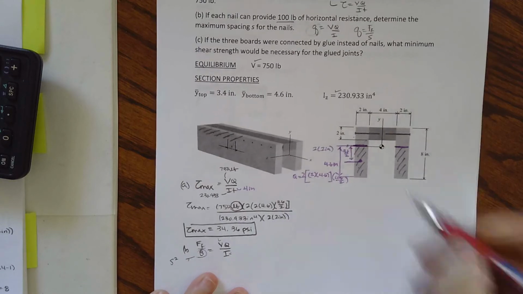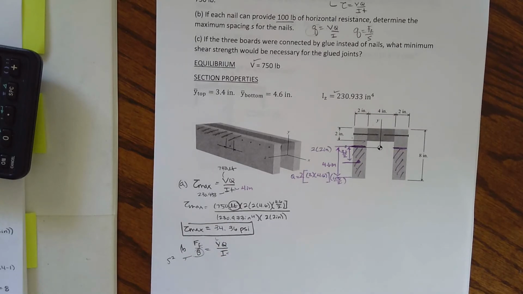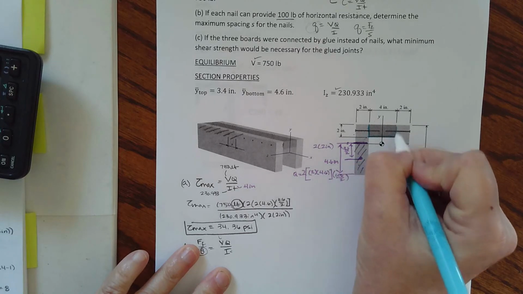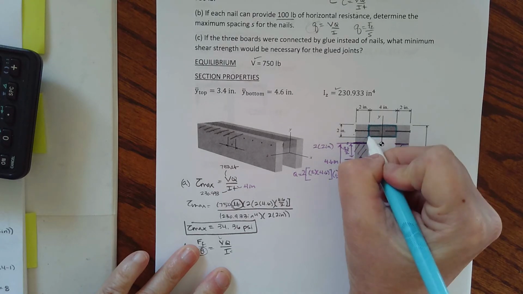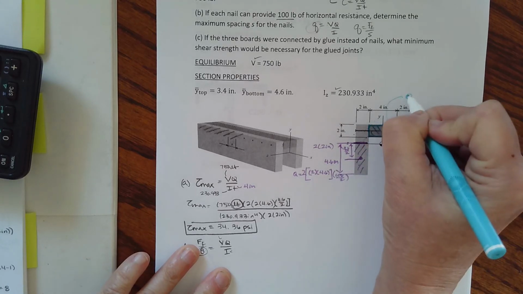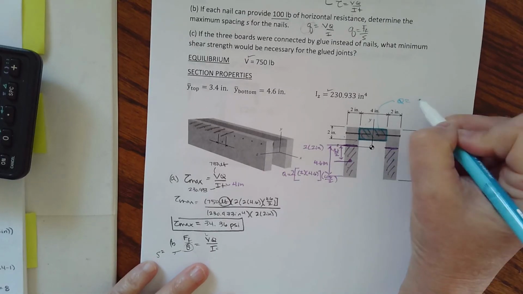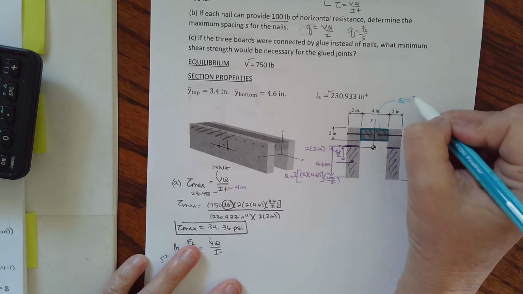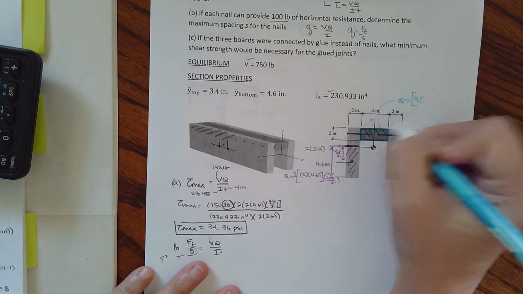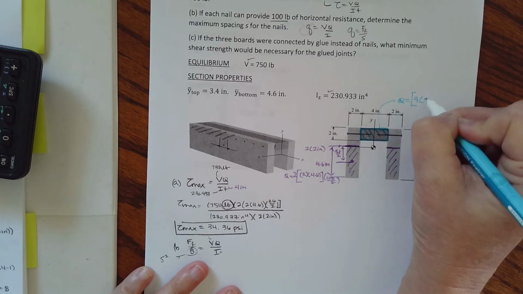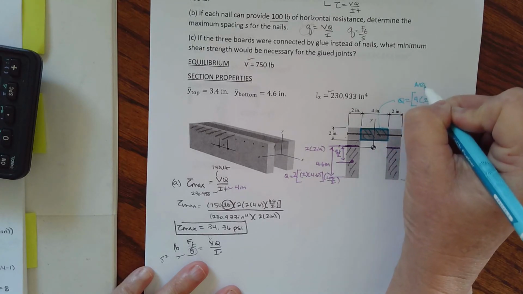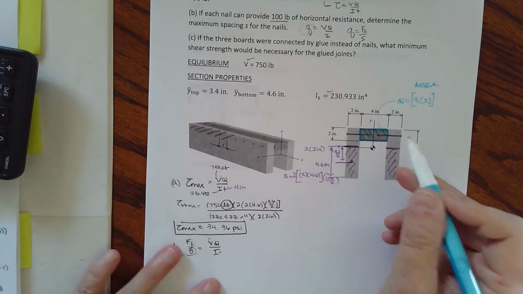So we are attaching this member with the nails. Okay, so this is going to be my Q that I'm looking for in terms of fasteners. So what is Q? It is area. Well, that's pretty easy. 4 times height times 2, okay, that's my area, times the centroid.